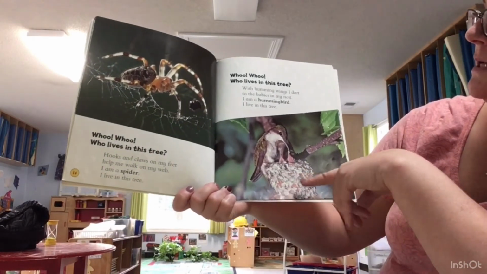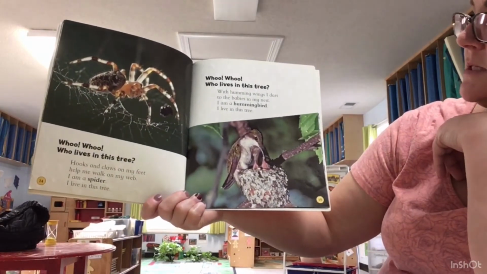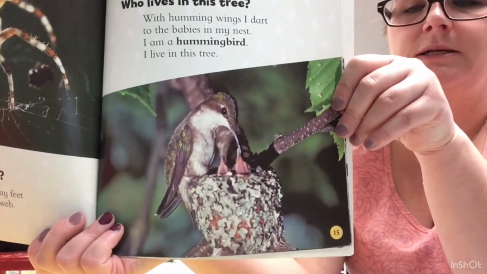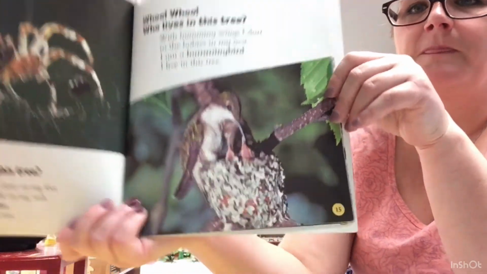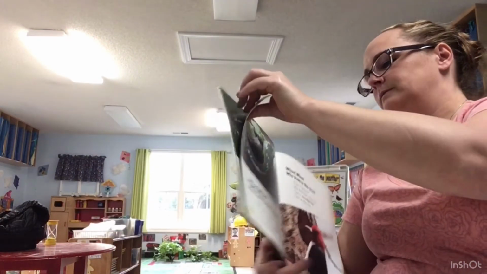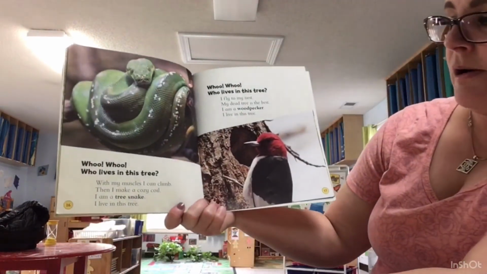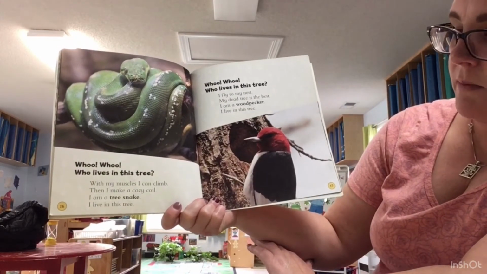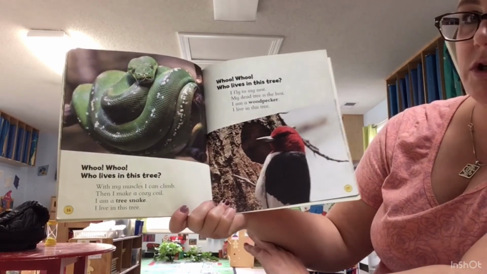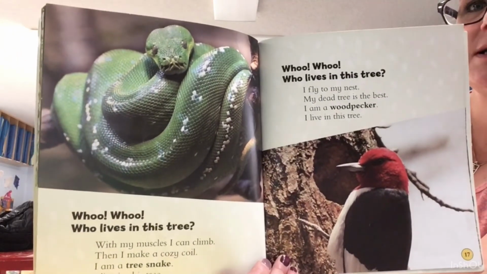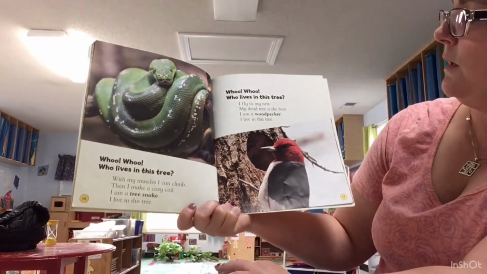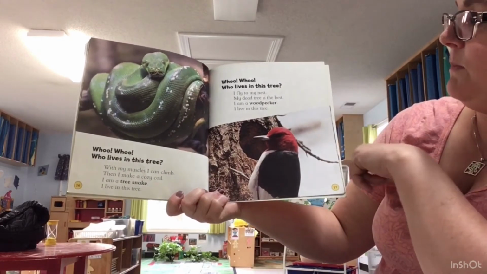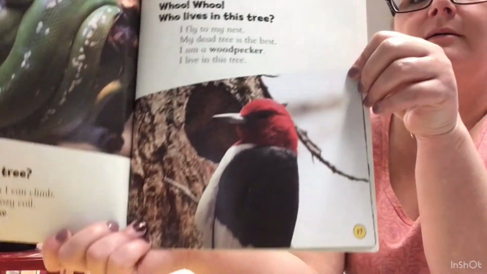With humming wings, I dart to the babies in my nest. I am a hummingbird. I live in this nest, or in this tree. With my muscles, I can climb. Then I make a cozy coil. I am a tree snake. I live in this tree. Pretty scary tree snake, huh? I fly to my nest. My dead tree is the best. I am a woodpecker. I live in this tree.